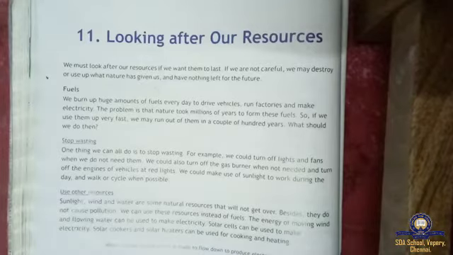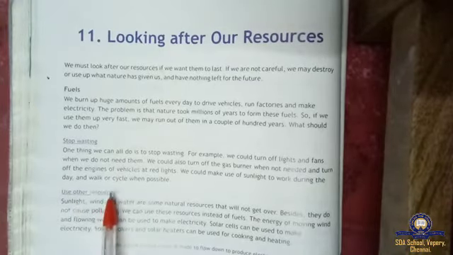Then even when we are waiting for the signal, for the green light, during the red light we have to stop the engine. So these are some tips that we have to save these energies. Okay, and we can use sunlight. We can walk if we want to go to any shop nearby. Okay, next, use other resources.